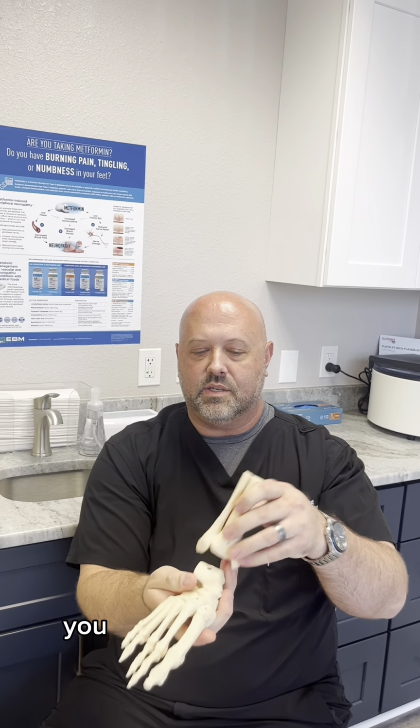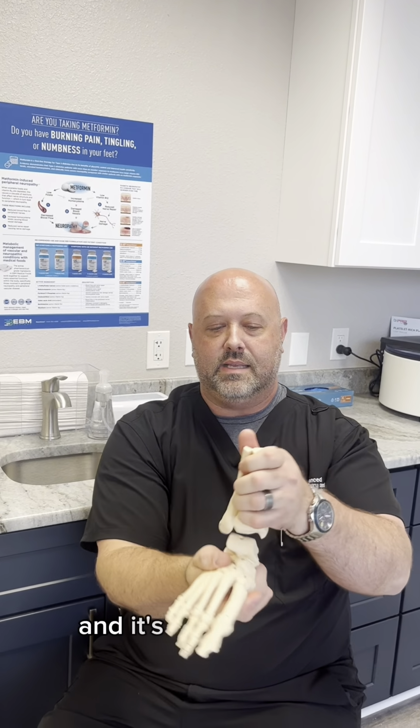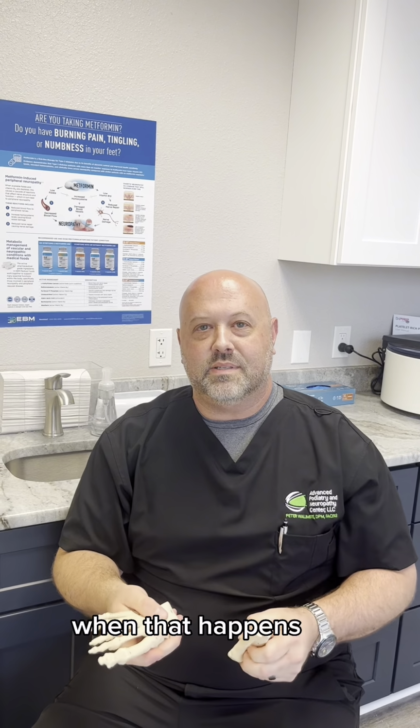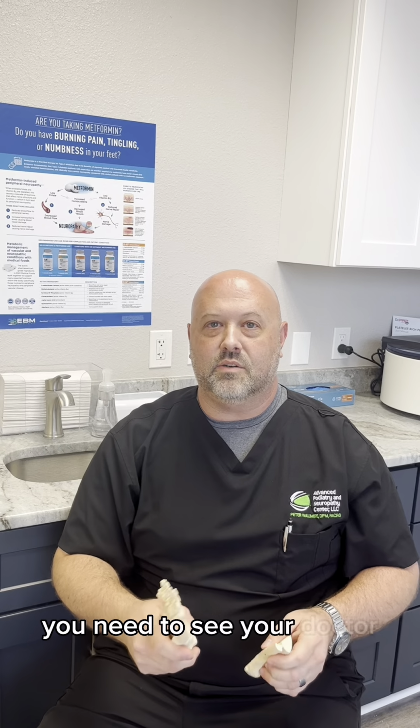So what that does, you can see this bone's kind of square, and it's going to push against this bone called the fibula and tear them apart. When that happens, it's usually a surgical problem. You need to see your doctor right away.